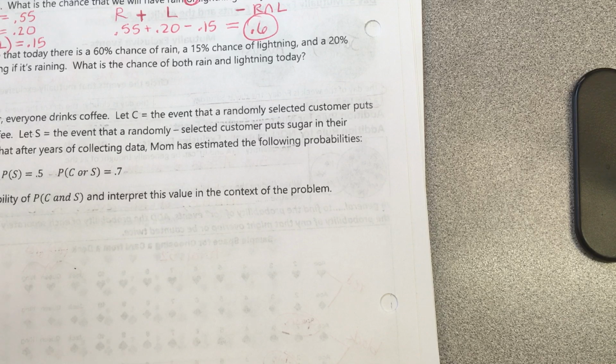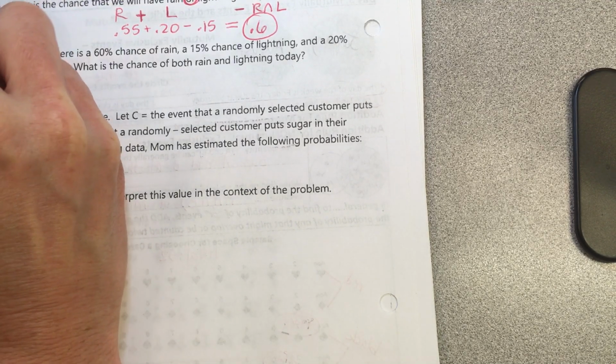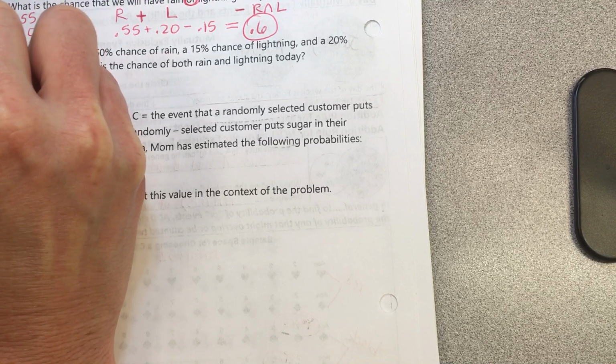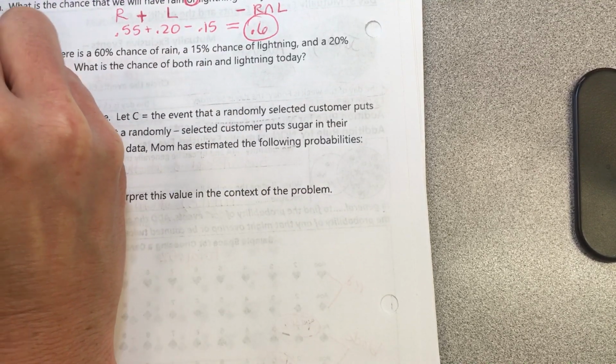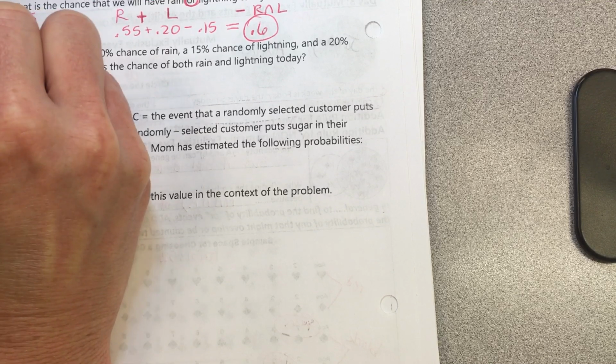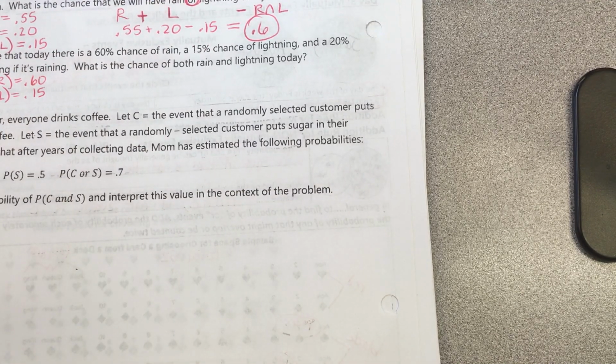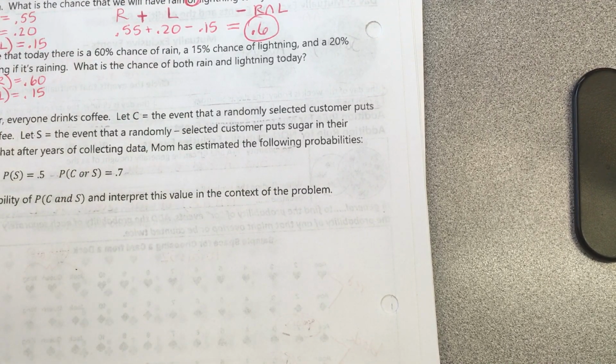Number 15. Now suppose there's a 60% chance of rain, 15% chance of lightning, and a 20% chance of lightning if it's raining. What's the chance of both rain and lightning today? All right. So what do we do first? You write it down. So probability of rain is 0.60. Probability of lightning is 0.15. And let's pause for a moment and let people catch up.